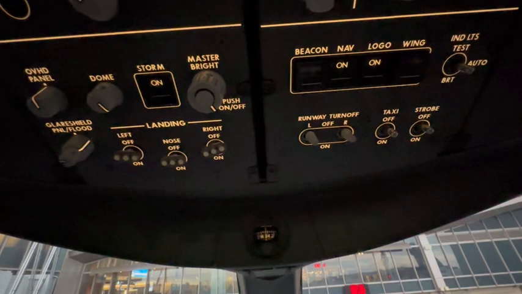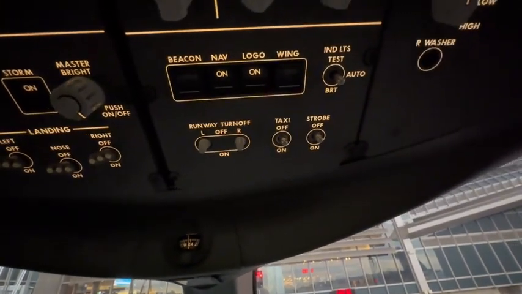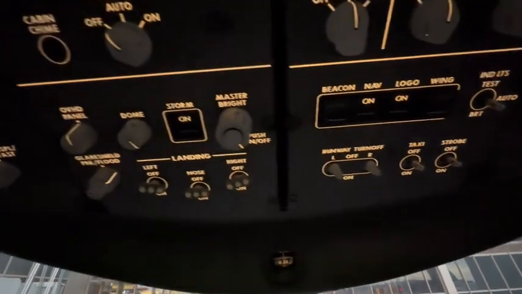I think all of you can guess what it does. It is the master control. You want everything to go full bright. That's what you turn. You can adjust or just push the button that's in the center and everything will go bright. All the displays, all the buttons, everything.